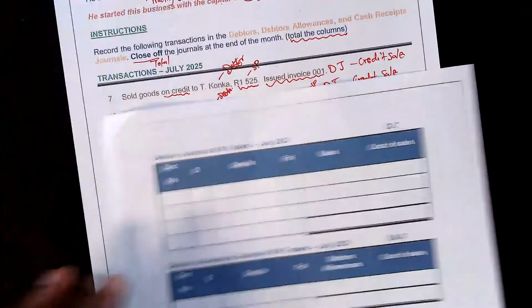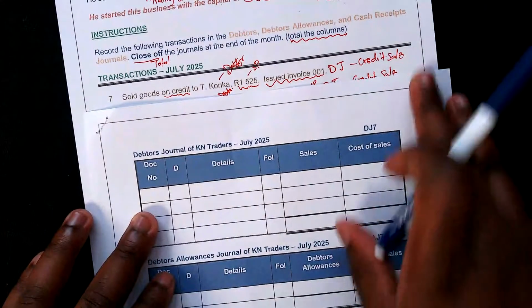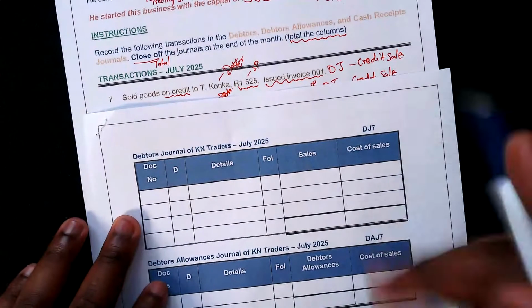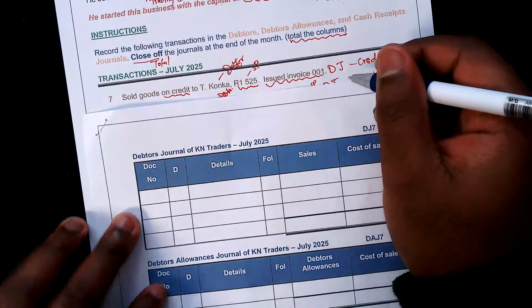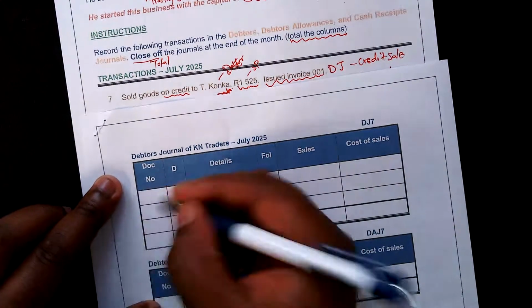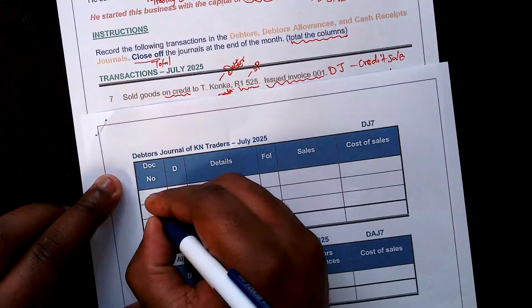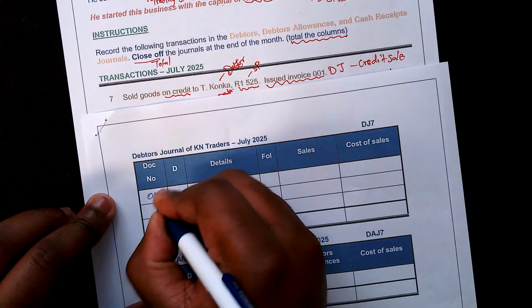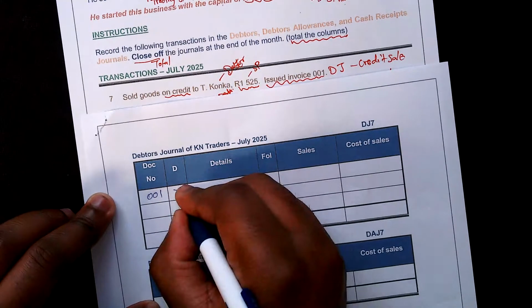Okay, so let's start with this. So let's start with day 7. So on day 7, sold goods on credit. So it's going to be the document number. The document number there is 001. Day 7.